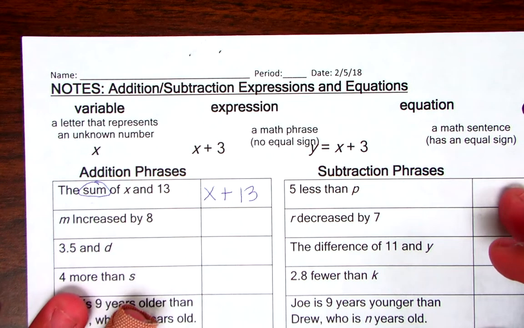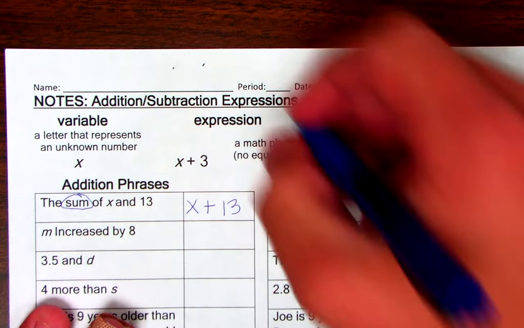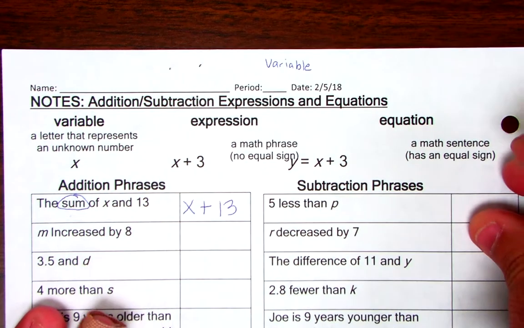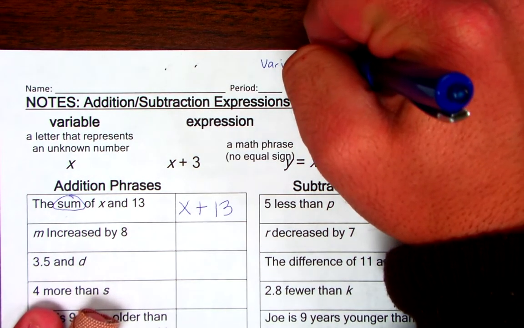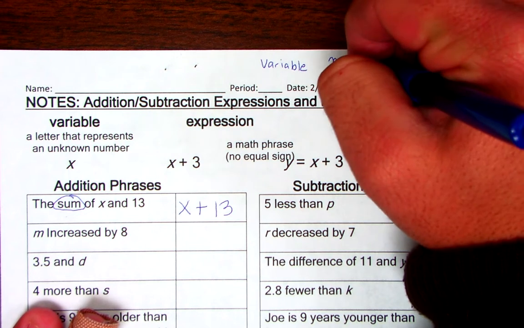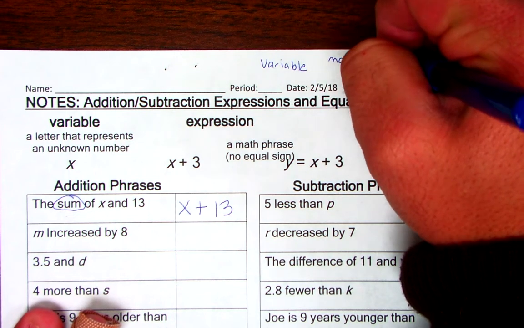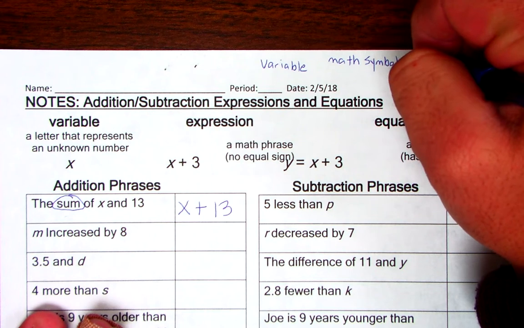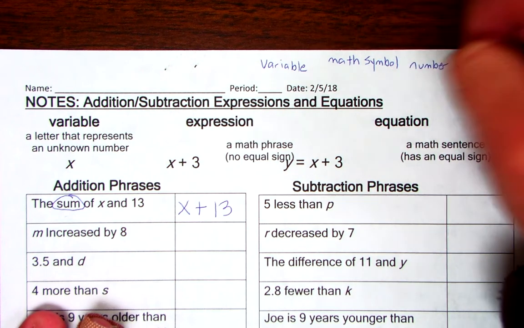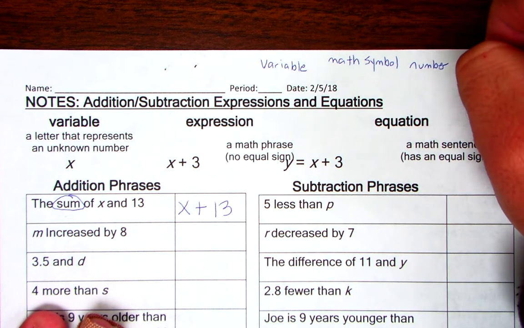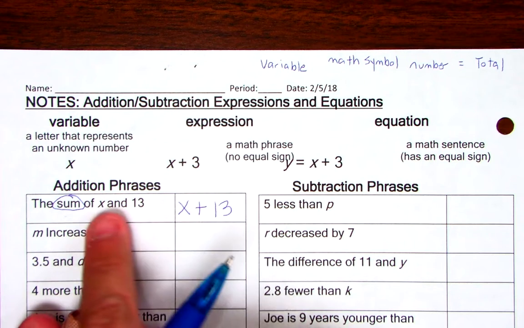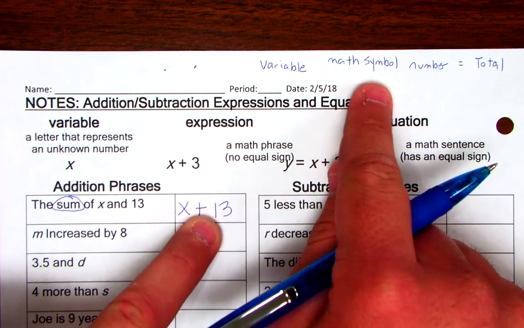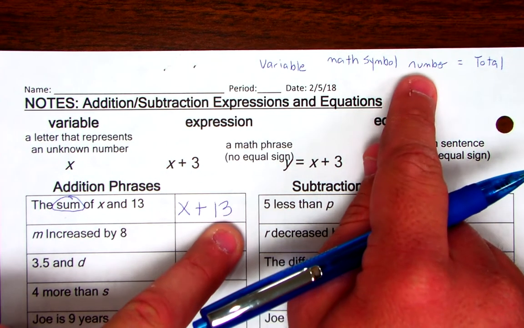Alright, now I'm going to take a step back here. When you are writing equations like in the previous video, we need a variable. Then you need a math symbol. Remember, your four main math symbols are add, subtract, multiply, or divide. It's showing a change. Then you have a number. And it's going to be equal to a total. So notice here, this is just an expression. But I have my variable. I have my math symbol showing the change. And I have my number. Bam!